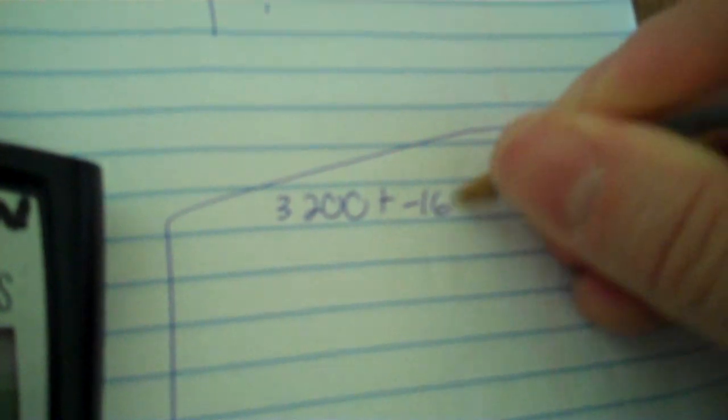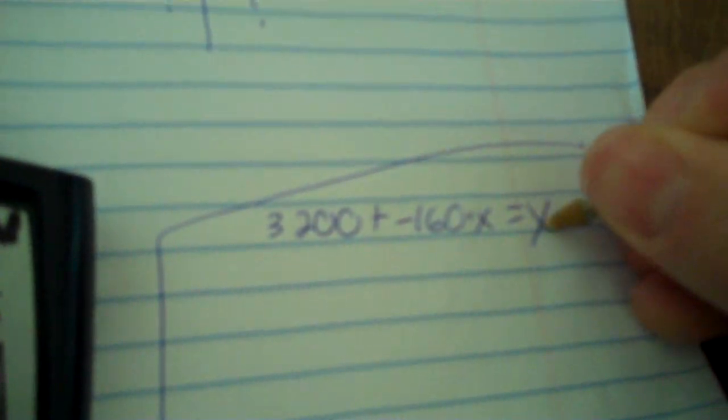So now I make my equation. So negative 160 times x goes in the middle. That's called your slope or your rate of change. It's a number that you keep subtracting or adding. Now the first number you did that with was 3,200, plus equals y. So we have 3,200 plus negative 160 times x equals y.